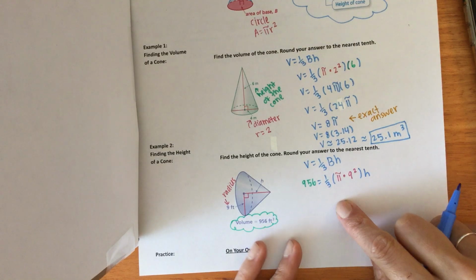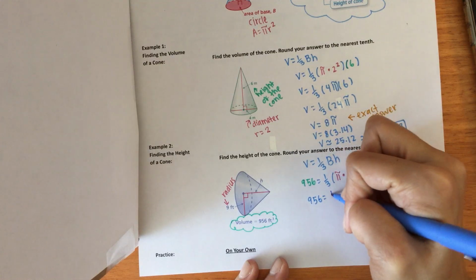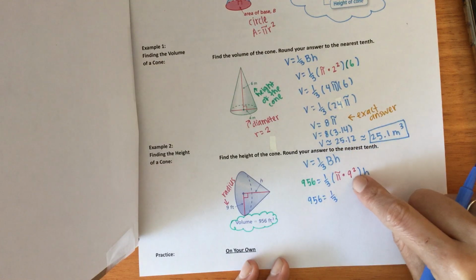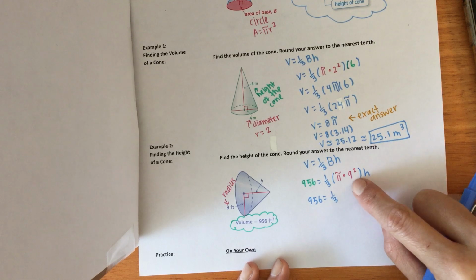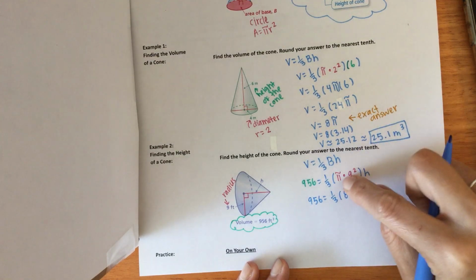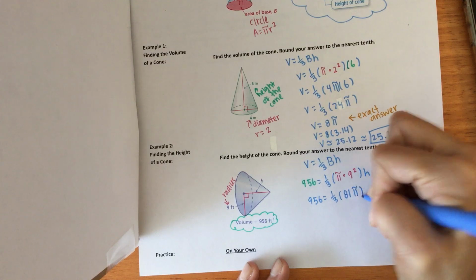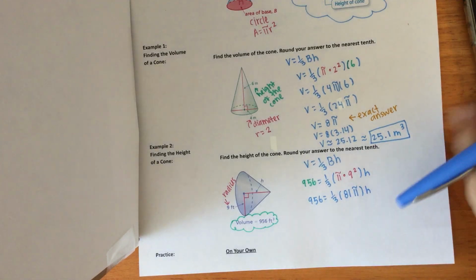Okay, so now I'm just going to simplify. I get 956. I didn't do anything there, I left it as is. I'm going to use the exponent in here, which is 9 squared, which means I'm going to multiply 9 by itself, which is 9 times 9. And 9 times 9 is going to give me 81, and I'm left with pi. 81 pi, and multiply by h.